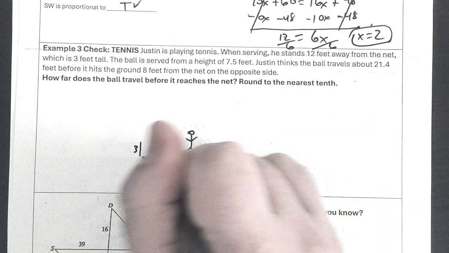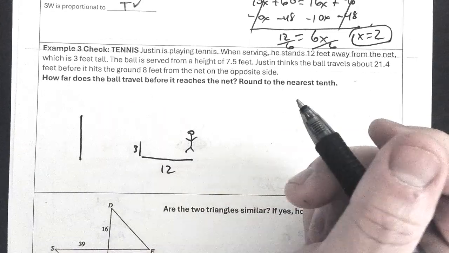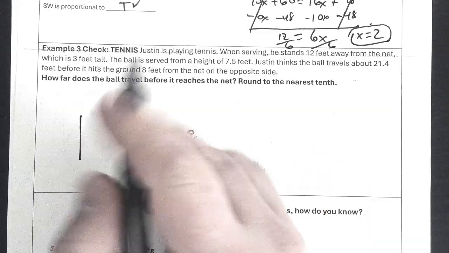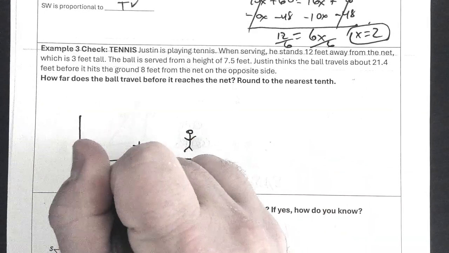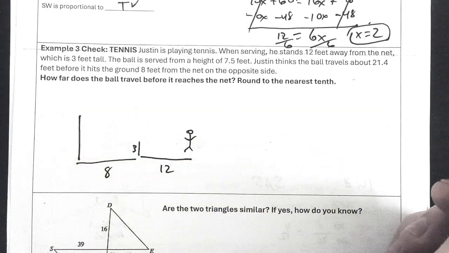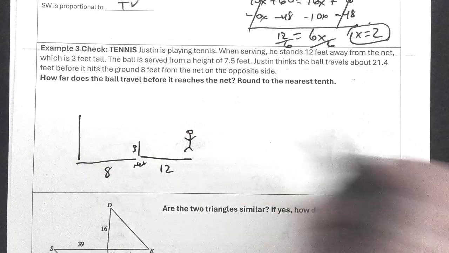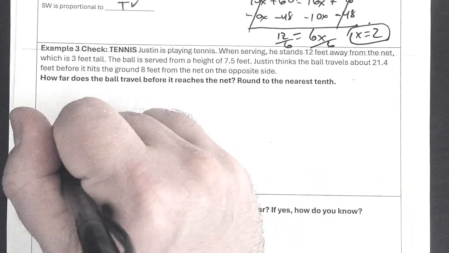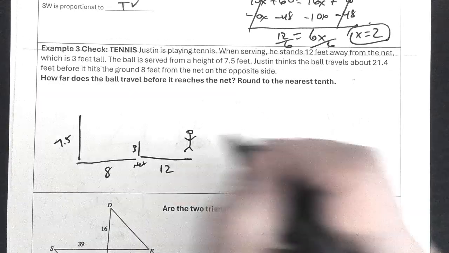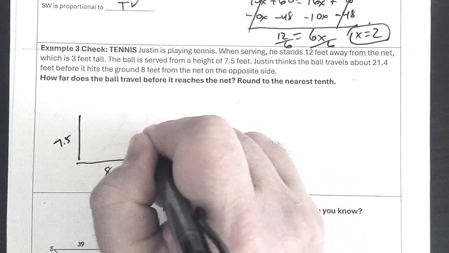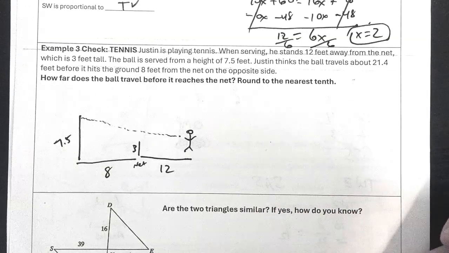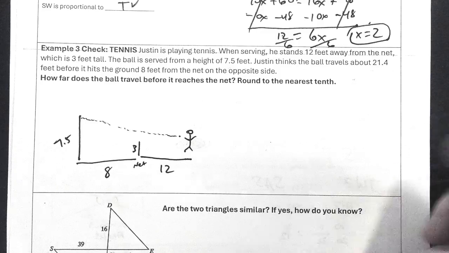He's going to throw, and then the back wall. And the net is 8 feet in front of the back wall. I'm just going to put net here. And he's talking about the ball is going to be 7.5 feet. So he's throwing the ball.